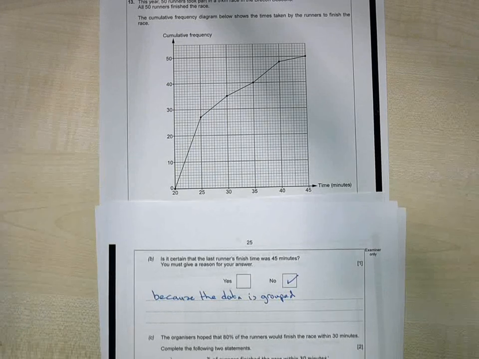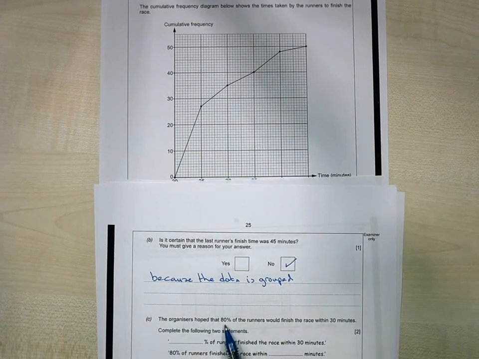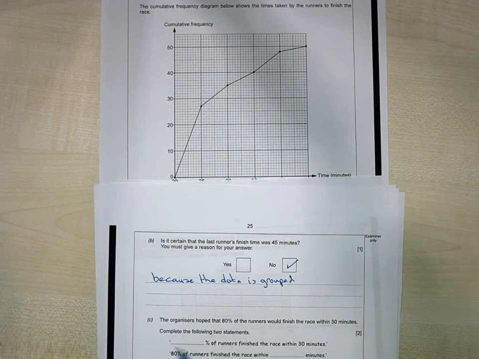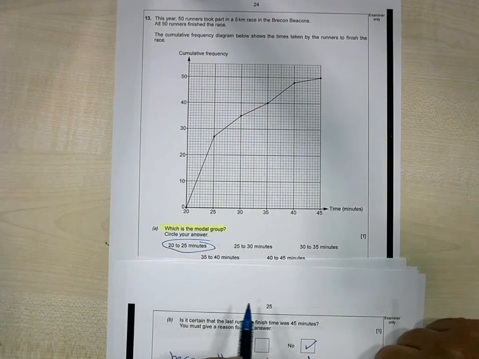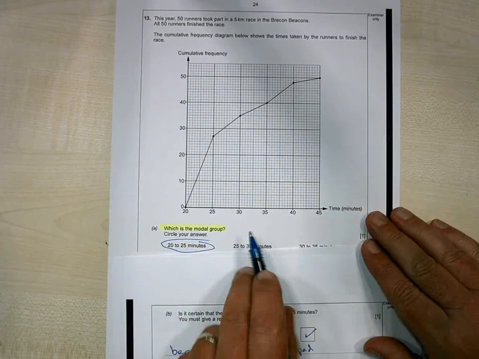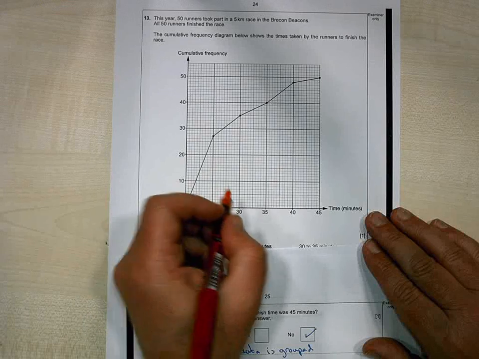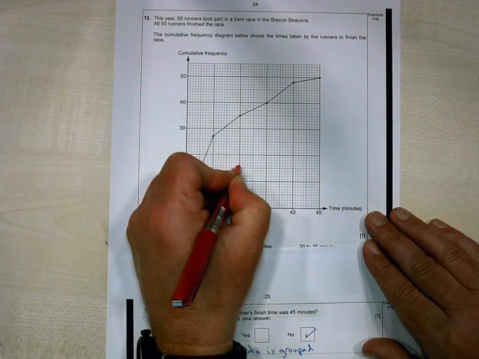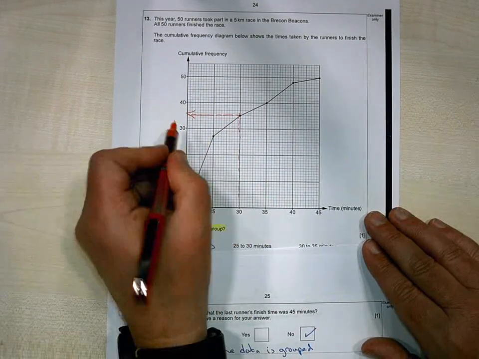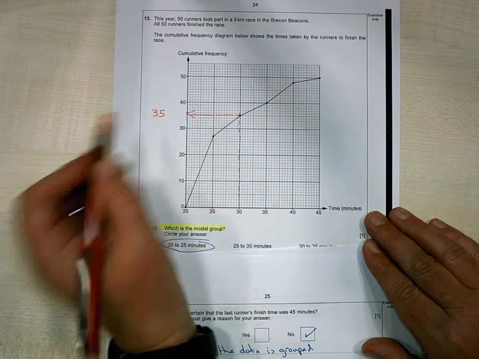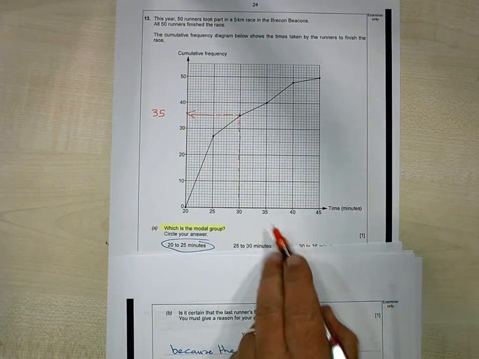Part C. The organisers hoped that 80% of the runners would finish the race within 30 minutes. Complete the following two statements. Blank percent finished the race within 30 minutes. Now a cumulative frequency graph shows you less than or within. So if I go to 30 minutes and I read up my graph, and I would be marking this on the exam paper so the examiner can see what I'm doing, I can see there I've got 35 finished within 30 minutes.